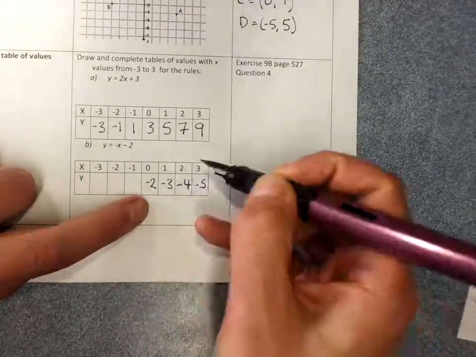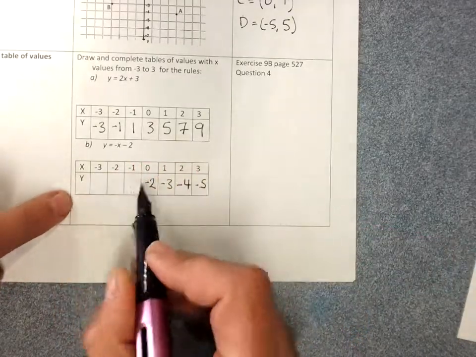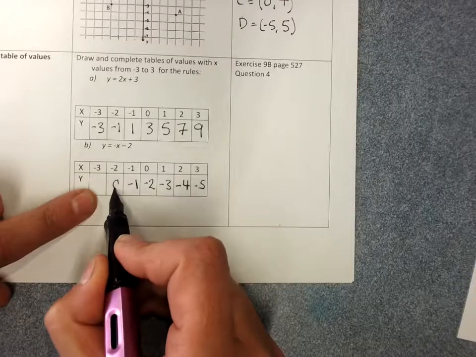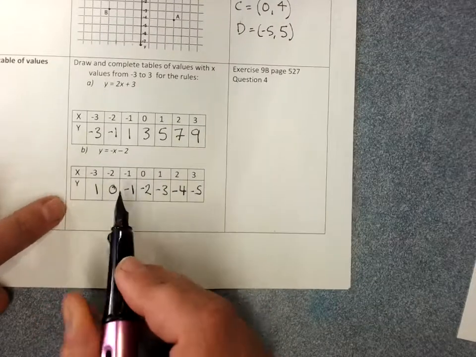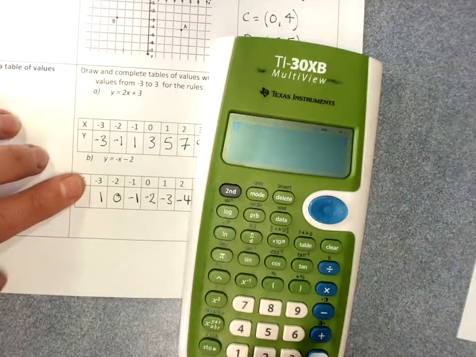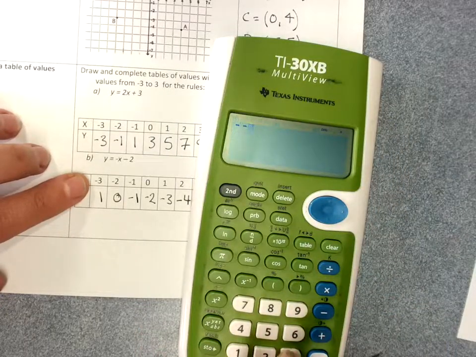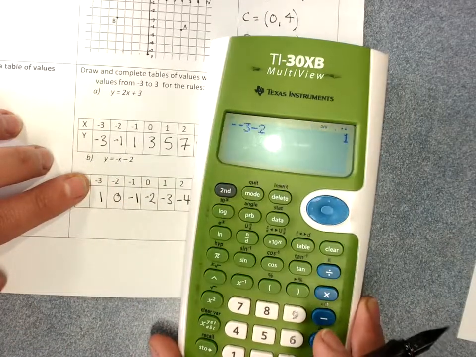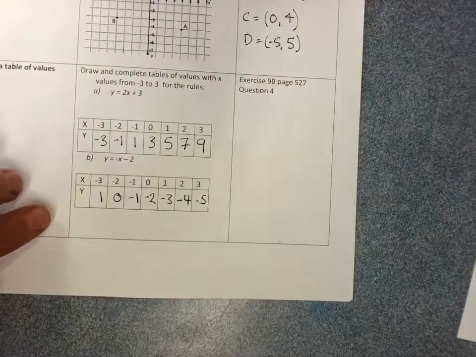Yep. So if we wanted to fill back into here, we'd add 1. -1, 0, 1. Or, of course, we could use the calculator. -3. That's a bit tricky, isn't it? -2 is 1. Yep, we're right. So a bit of a tricky one on that one.